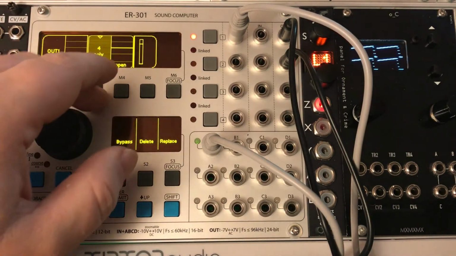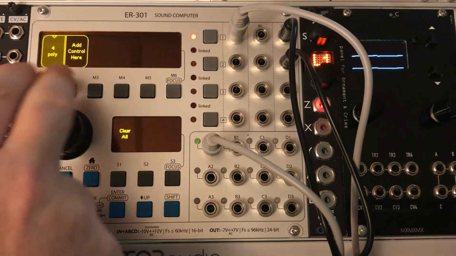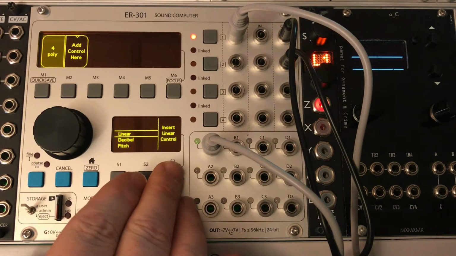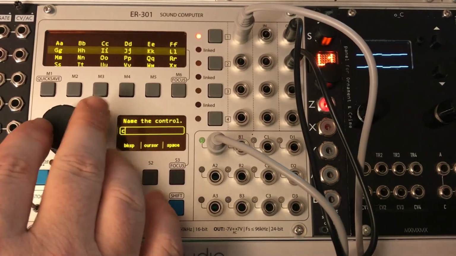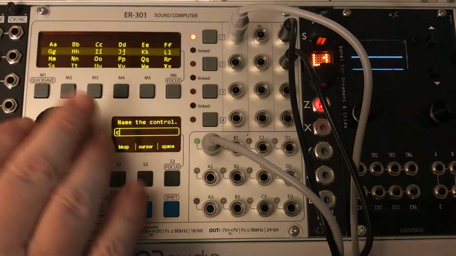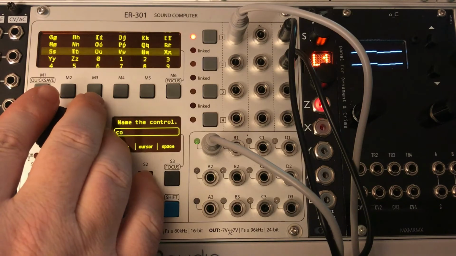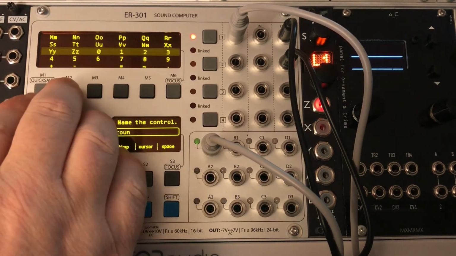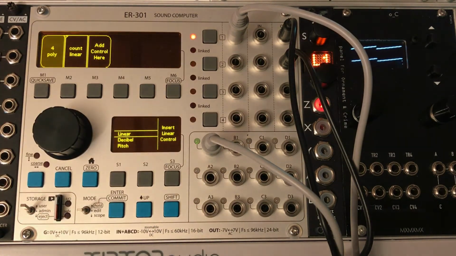All right, first thing I'm going to do here is add a couple of custom controls. The first one, we're going to make it a linear control, and I'm going to call this one Count. So we'll come back and spend some time on that.